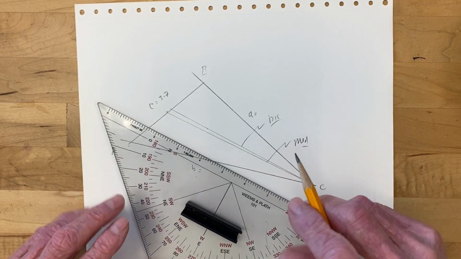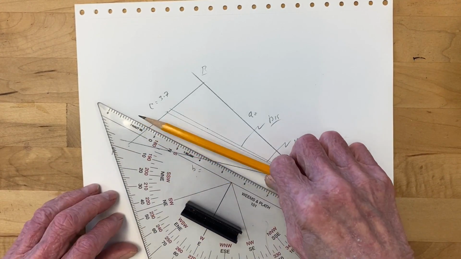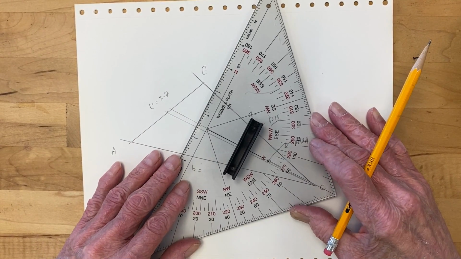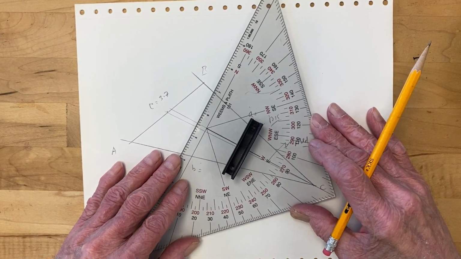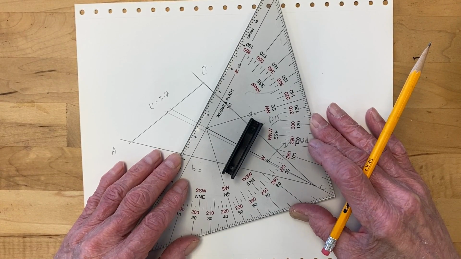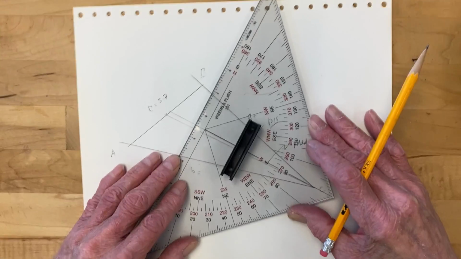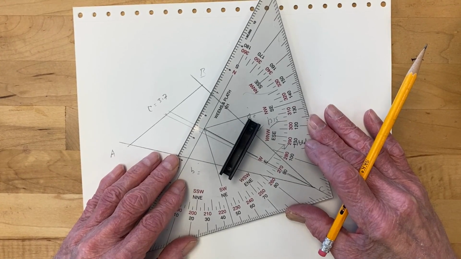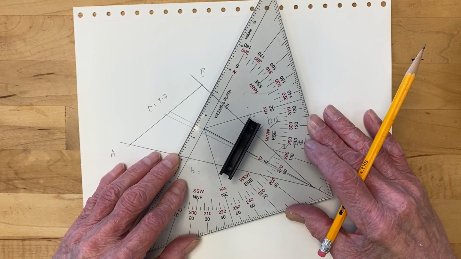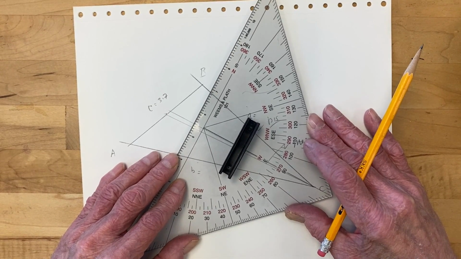And now what I want to do is reflect the median over the top of the bisector. So I line up on the bisector, which is here like this. Let me just move it to make it even. Okay, that looks pretty good.